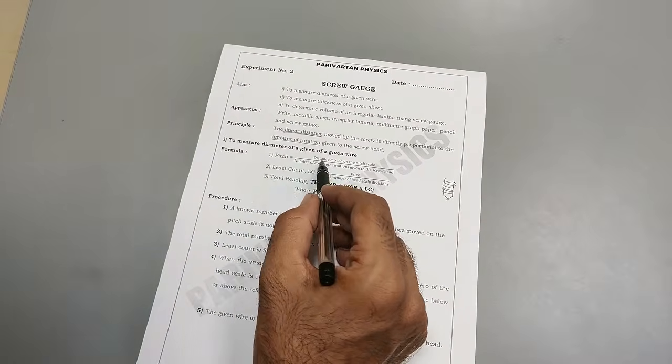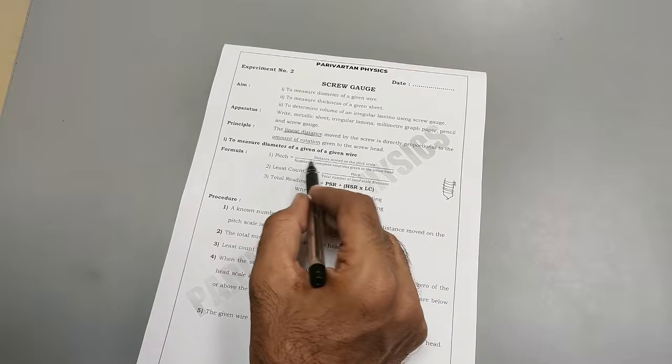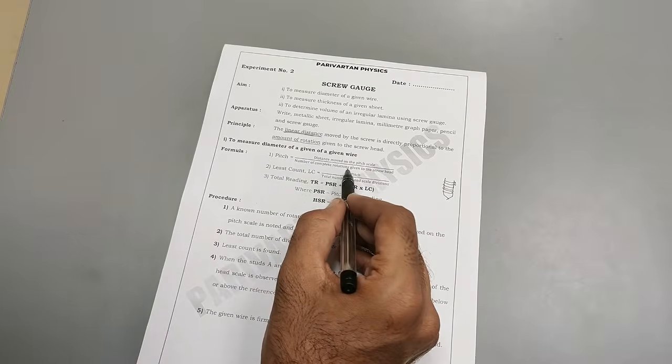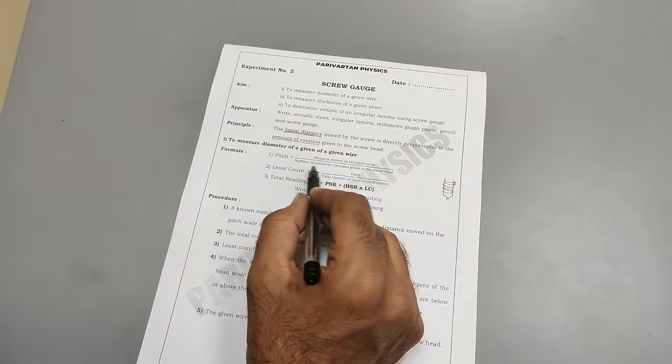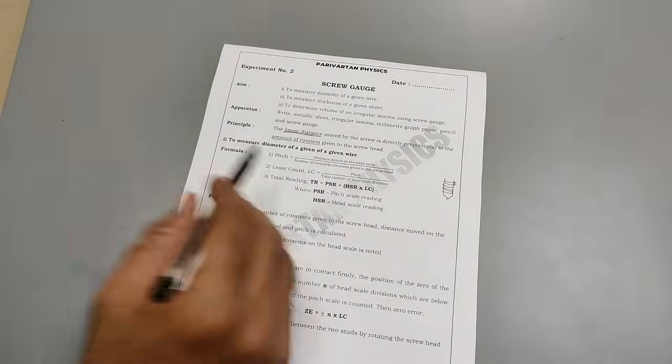See, the formula is: distance moved on the pitch scale divided by the number of complete rotations on the screw head. Distance moved on the pitch scale divided by number of complete rotations, right? This is the formula of pitch.